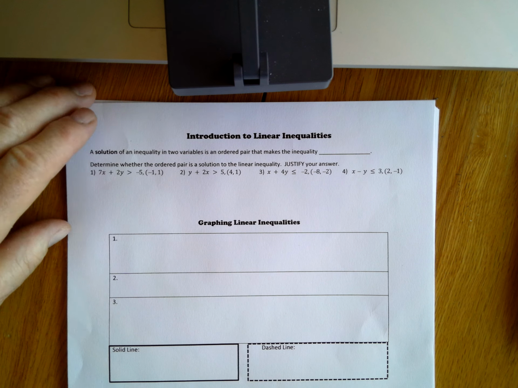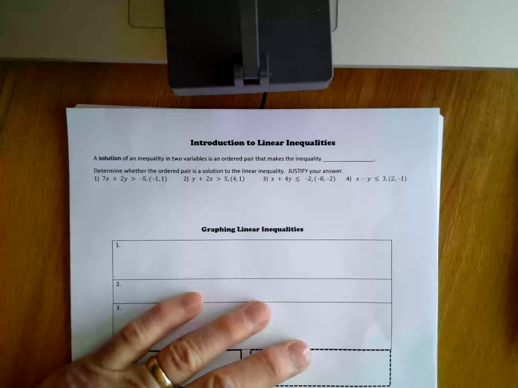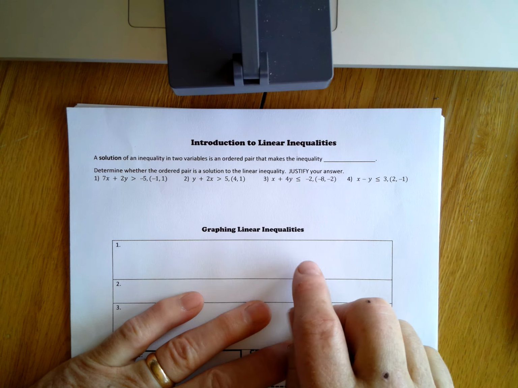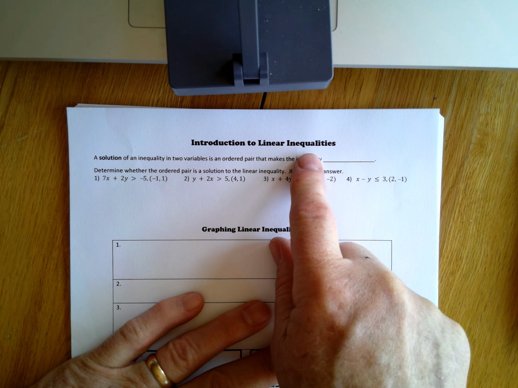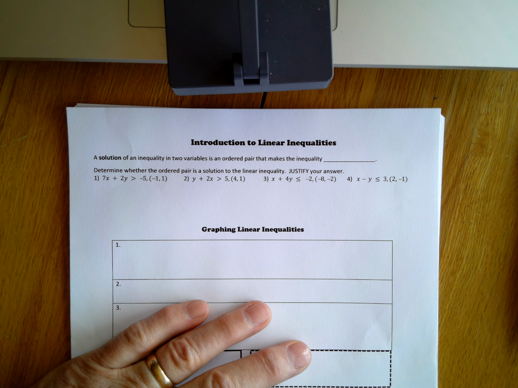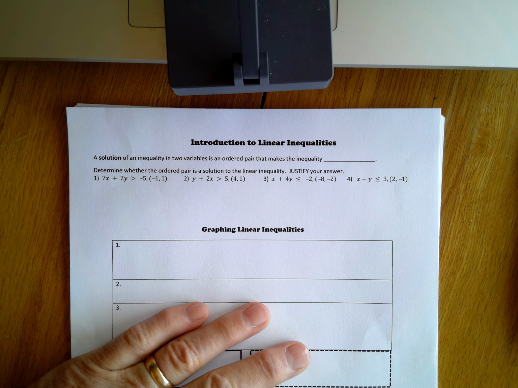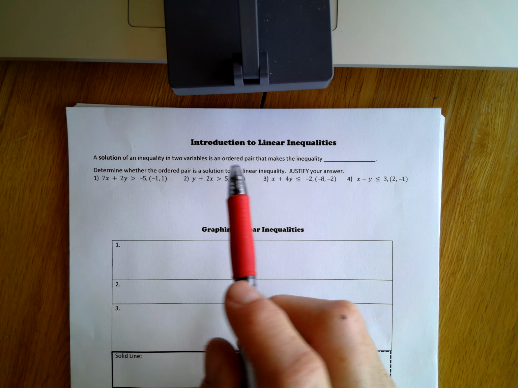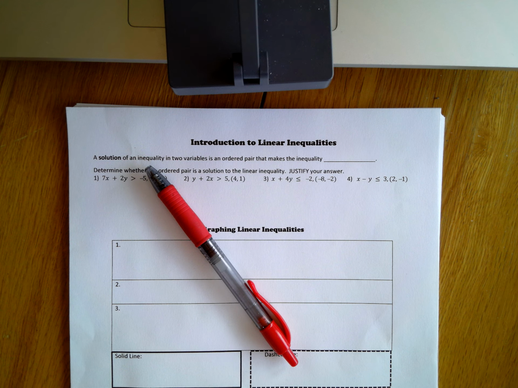All right. Hey, guys. So this week, we have a couple more things we're going to learn. We're going to learn about graphing linear inequalities. So it's a little bit more than just testing to see if an inequality is true or not. What we are going to be doing is basically solving inequalities and keeping them in the form of y equals mx plus b. Okay? So what we're going to start with is our notes.